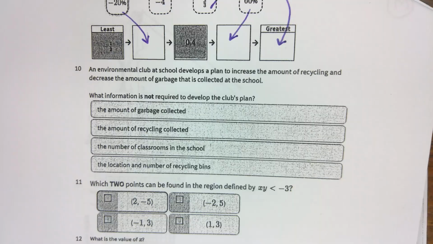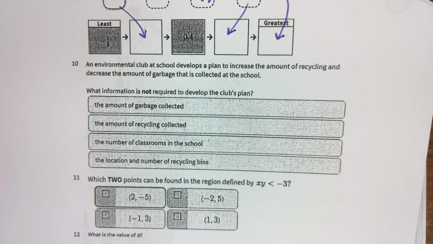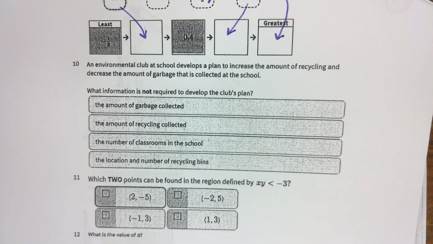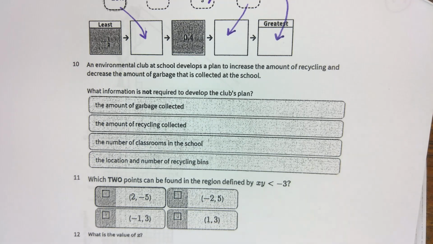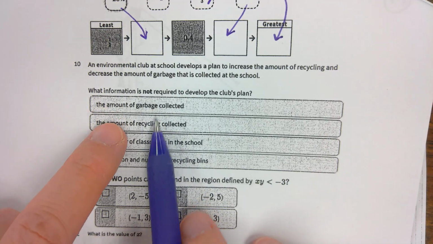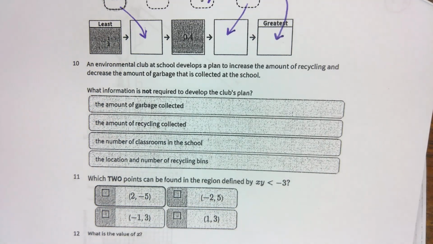Number 10, an environmental club at school develops a plan to increase the amount of recycling and decrease the amount of garbage that is collected at school. What information is not required to develop the club's plan? So this is from the beginning of this chapter where we talked about sampling and collecting data. So which one is not required? Uveen, what do you think?